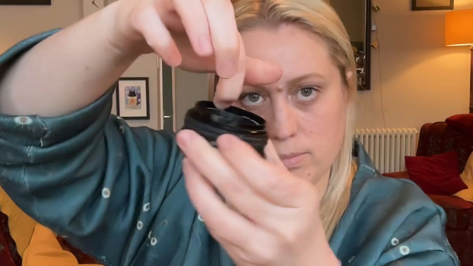That means if I'm looking for filters for this, I need to find one that's 49 millimeters for my screw-on filters. You'll notice that lenses will have threads so that you can screw onto them. And that's the number you need. So on this lens, it's 49.